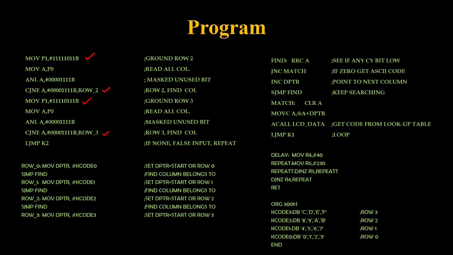If it is lying in any of the conditions, it is going to jump to that specific condition. If it is row 0, it jumps to the row 0 memory location. In the row 0 memory location, I am pointing my DPTR to code 0. So what is code 0? Code 0 is here, and it has the values 0, 1, 2, 3, like a lookup table.